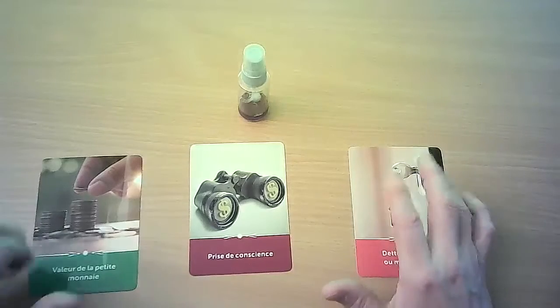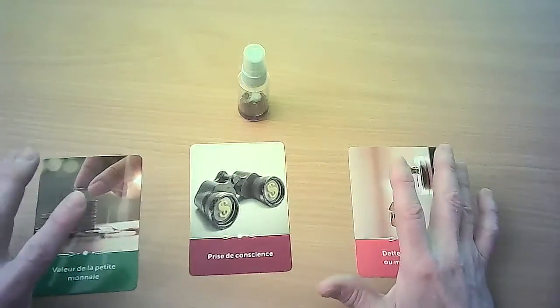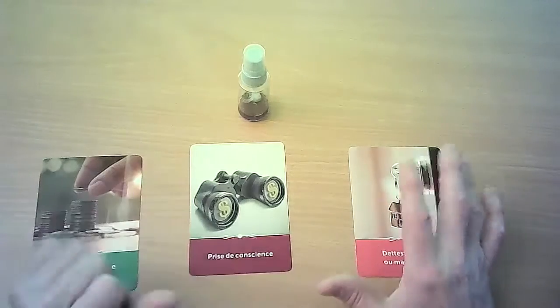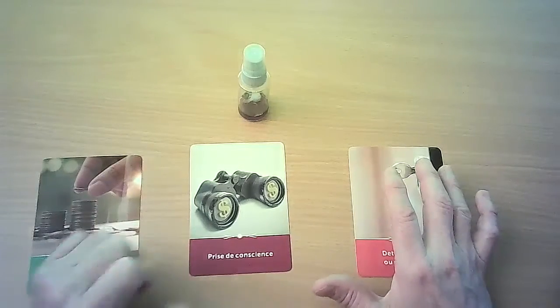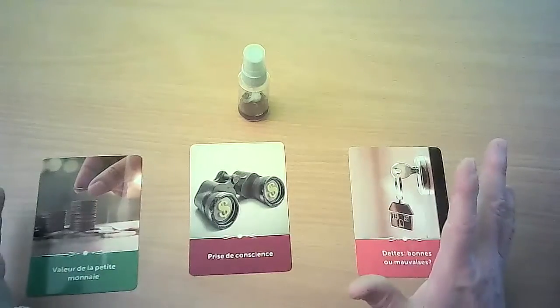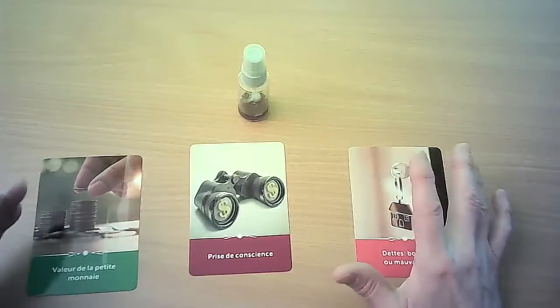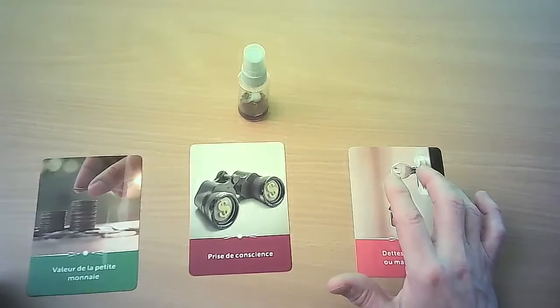Some people get into problems or get into a disturbed financial situation because they tend to spend small amounts of money. So here we are asked with this card to take a critical look at our financial situation, and check whether you find it easy to pay small amounts of money.